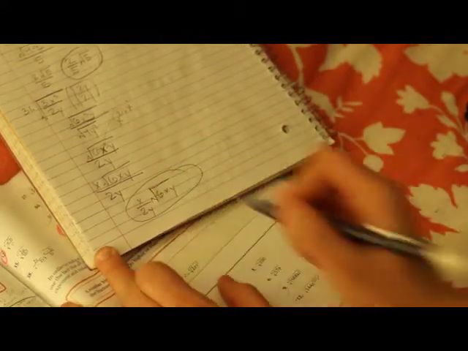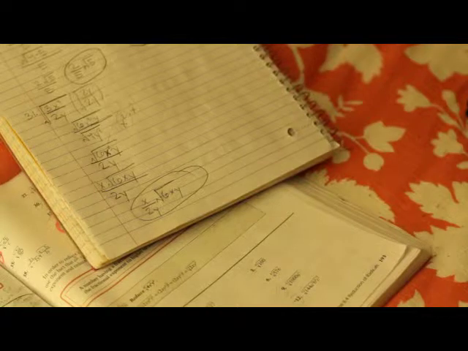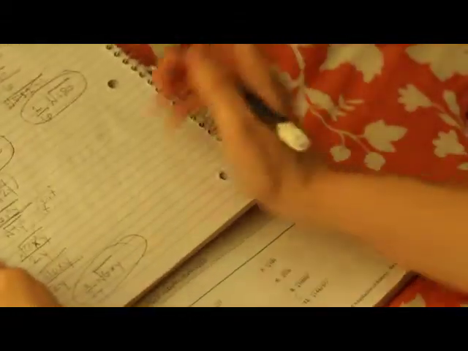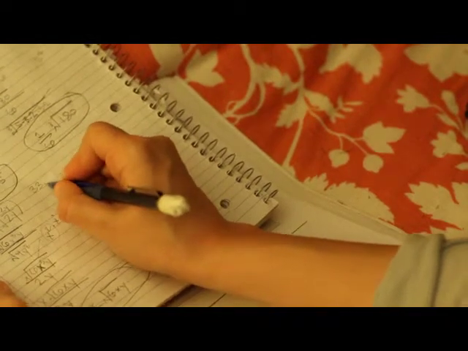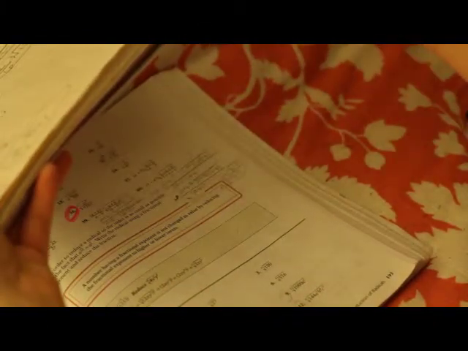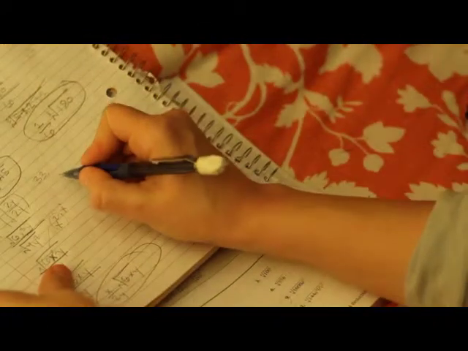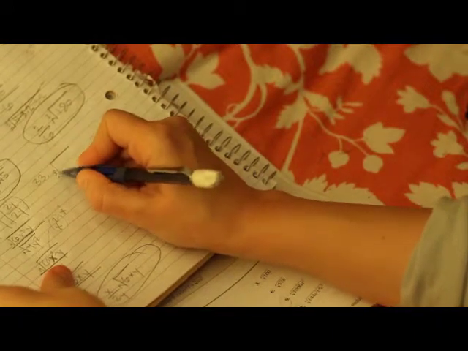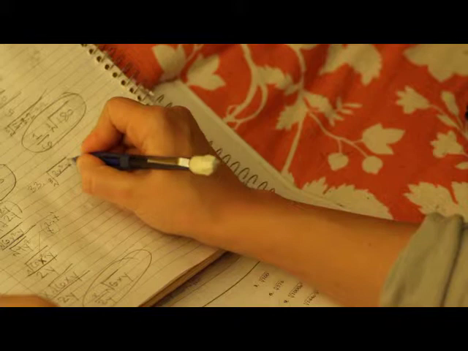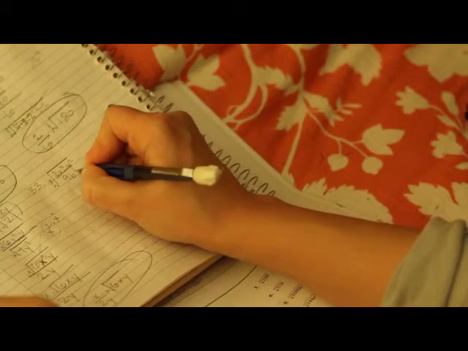That is your answer. Alright, let's do number 33. Okay. Cube root of 2x cubed y squared over 9b squared. 2x cubed y squared over 9b squared.